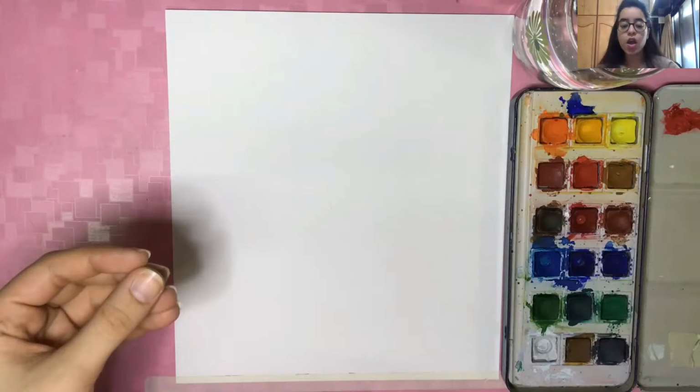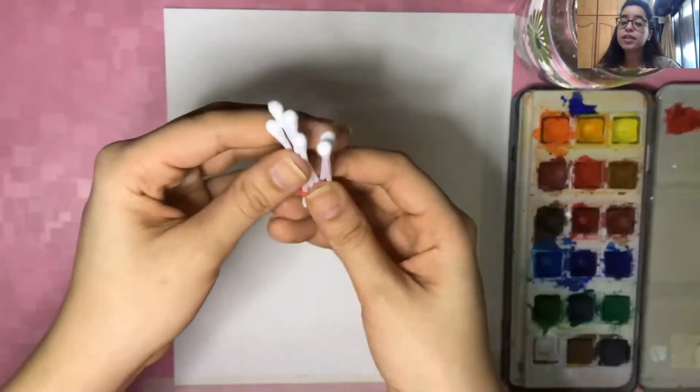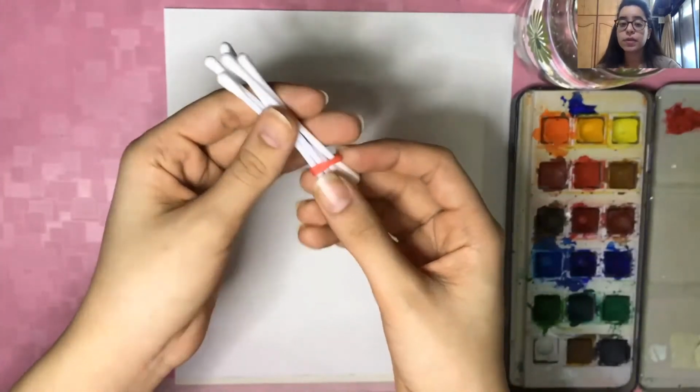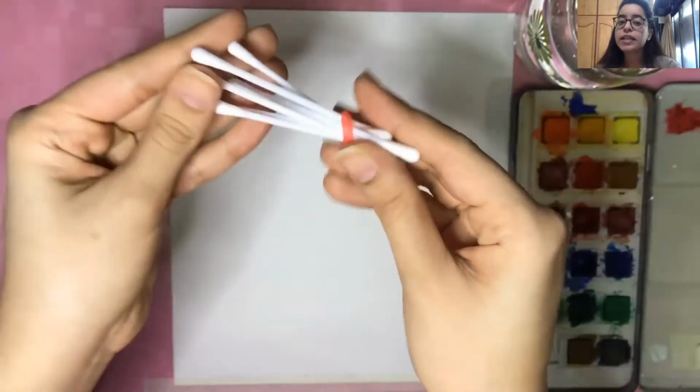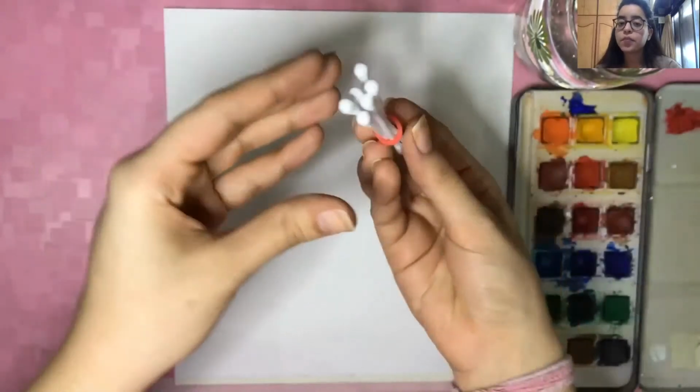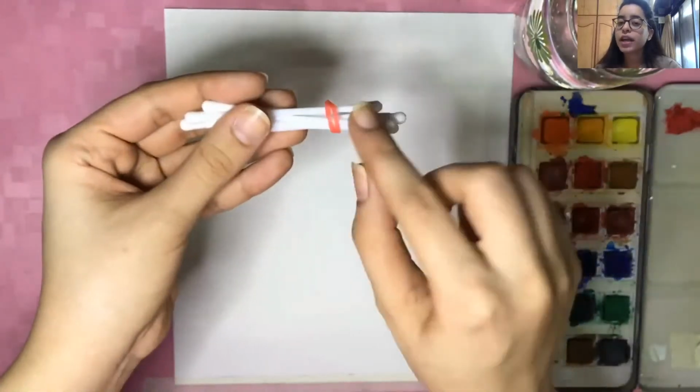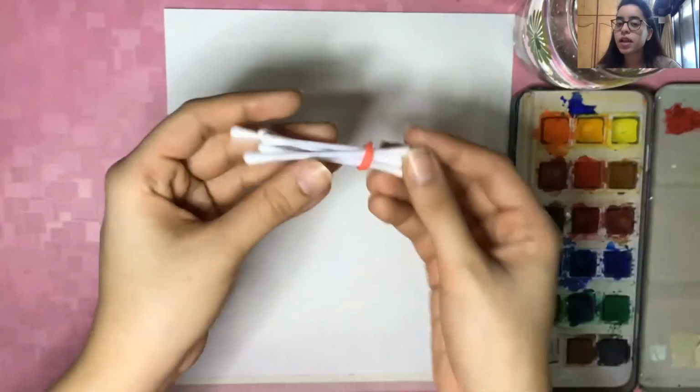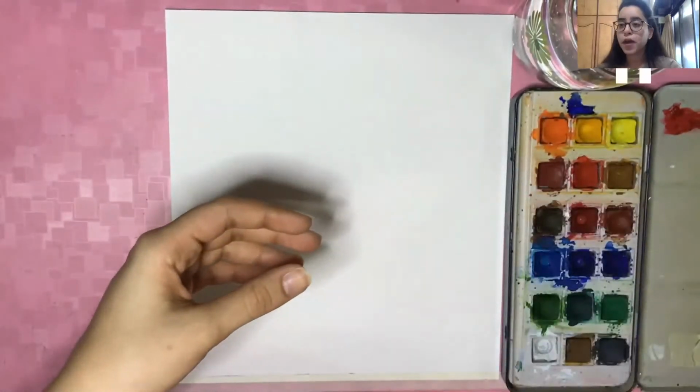Okay. Awesome. So the next and the last material that we need are these earbuds. If you see, I've just tied these earbuds with a rubber band. These are around 5 to 7 earbuds, and I'm just tying them with a rubber band.